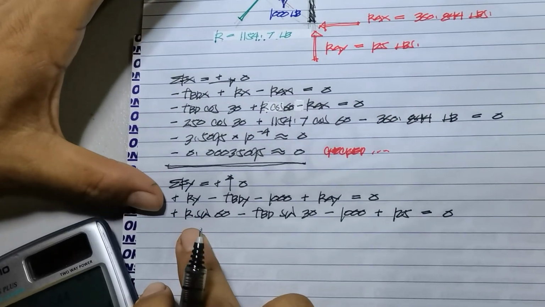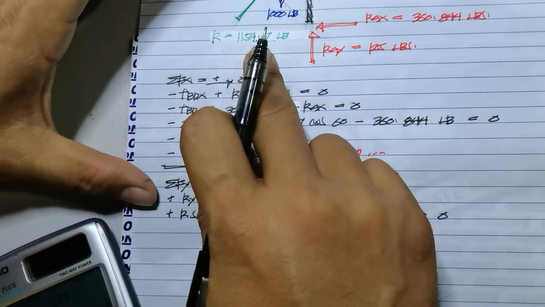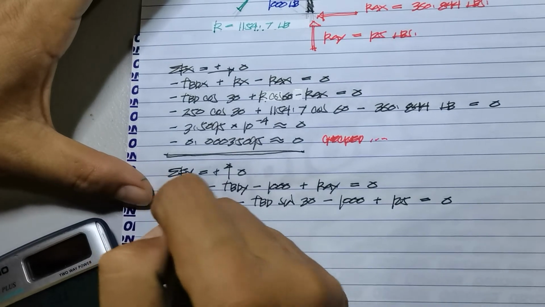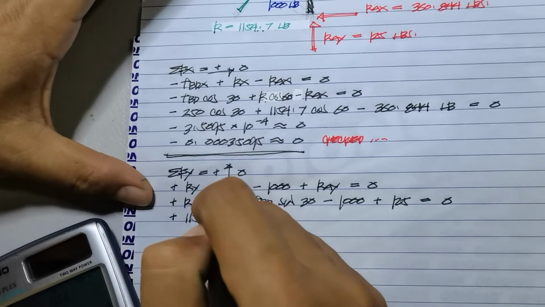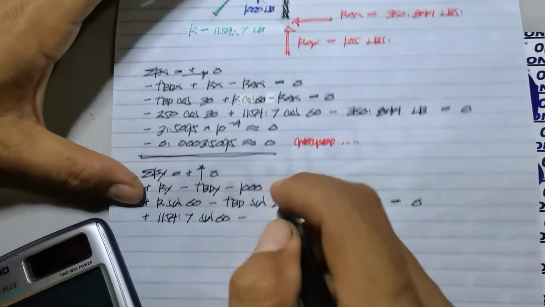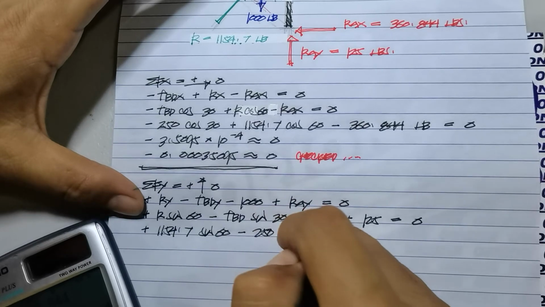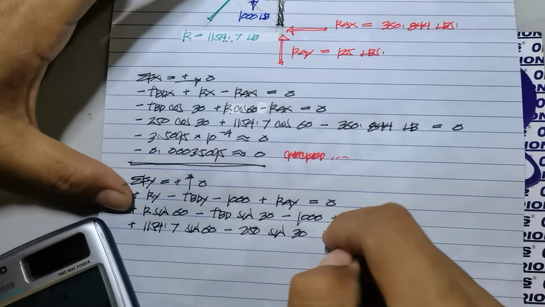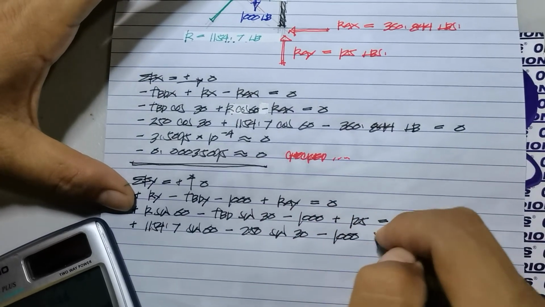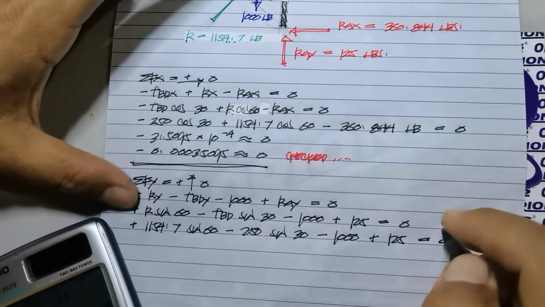So, R value natin is you have 1154.7. So, positive 1154.7 sine ng 60 minus TBD value, you have 250 sine ng 30 minus 1,000 plus 125 is equivalent to 0.